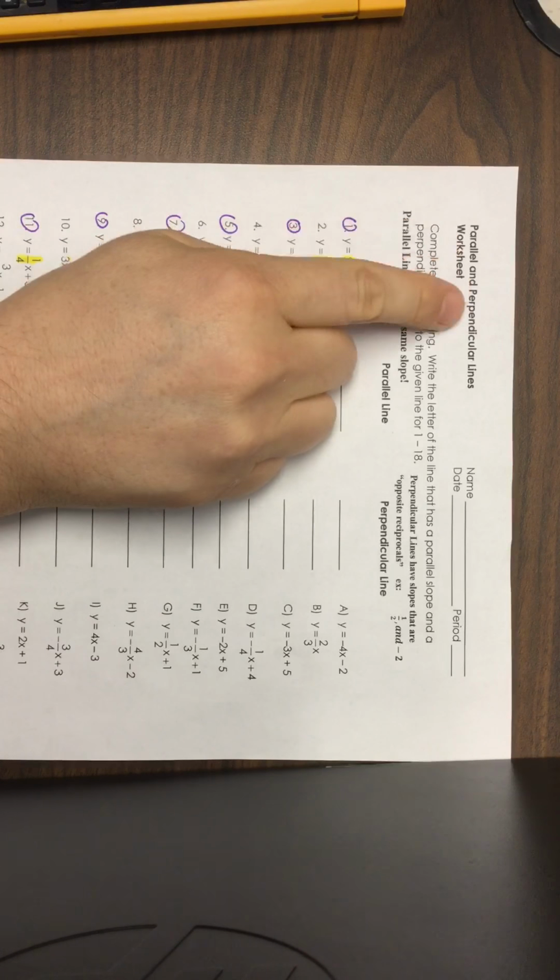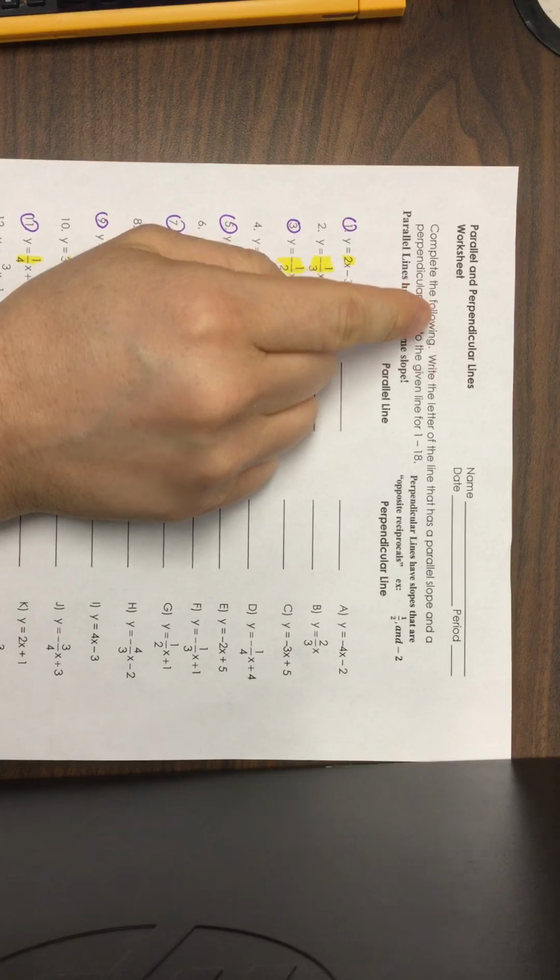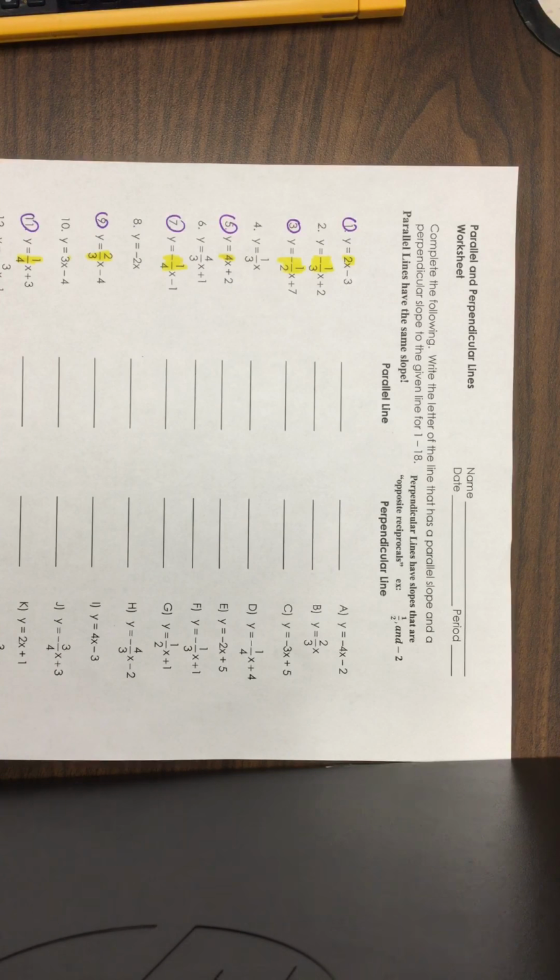This is the parallel and perpendicular lines worksheet. This is an assignment we did in class, but if you were absent or you had a lot of trouble with it for some reason, I'm making this video to help you out.